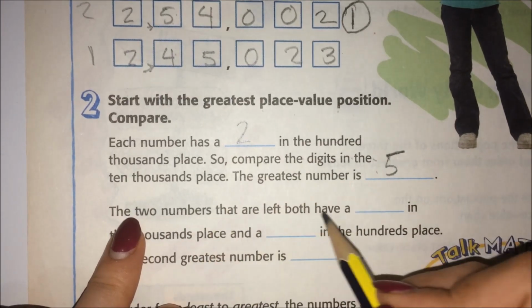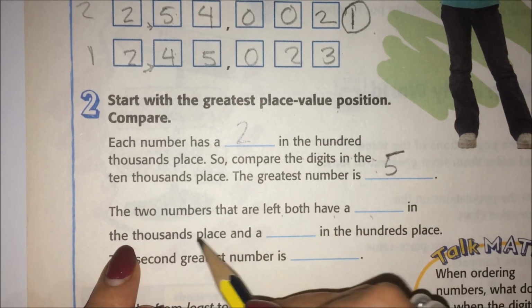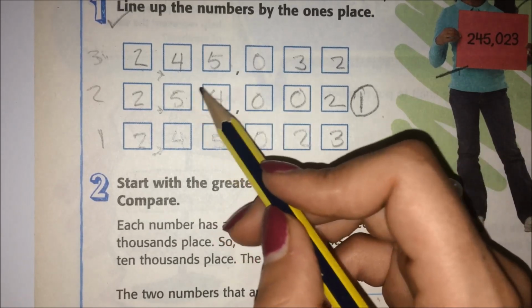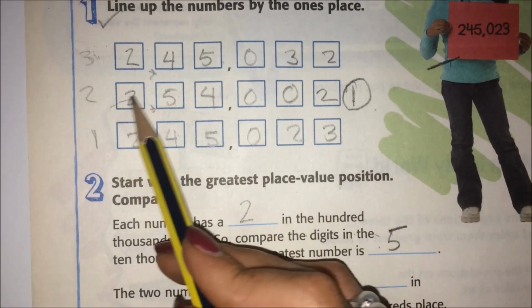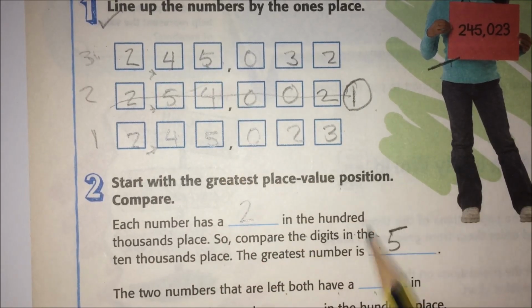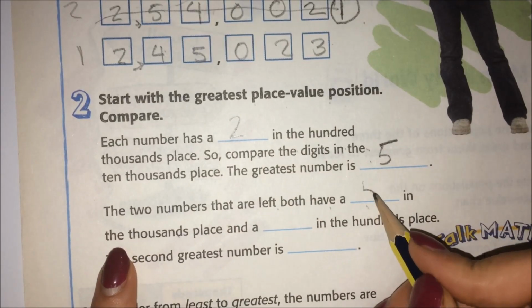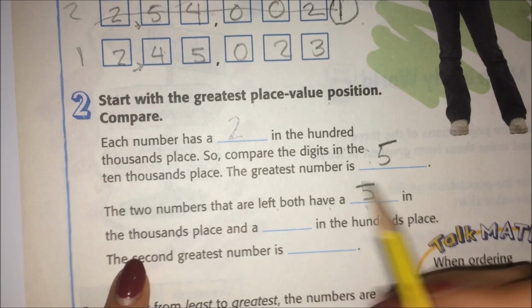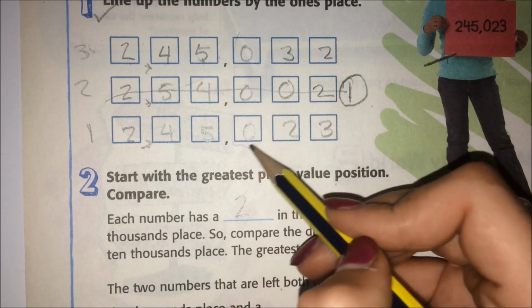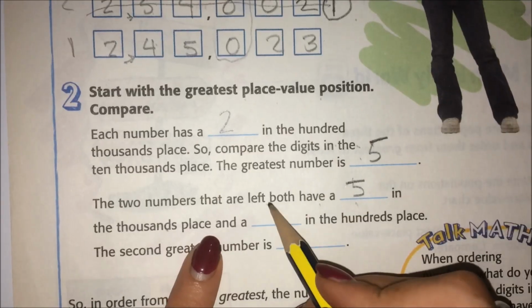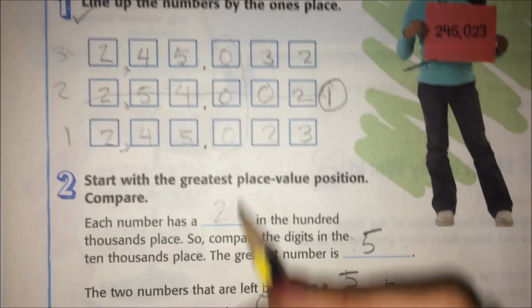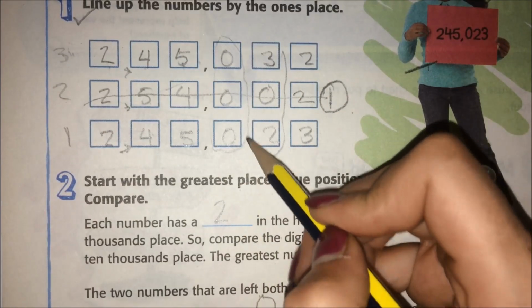The two numbers that are left both have a blank in the thousands place. Okay, so this one's out. We finished this one. So the ones that are left both have a 5 in the thousands place and a blank in the hundreds. We're looking at the hundreds now. They both have a 0 in the hundreds place. Okay, so now we've got to look at the next level.